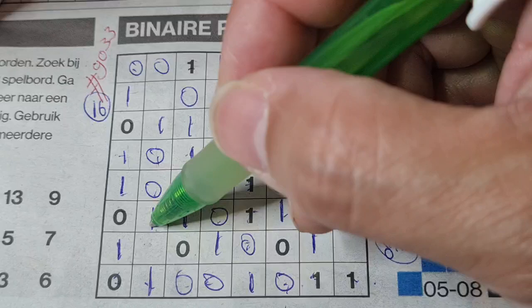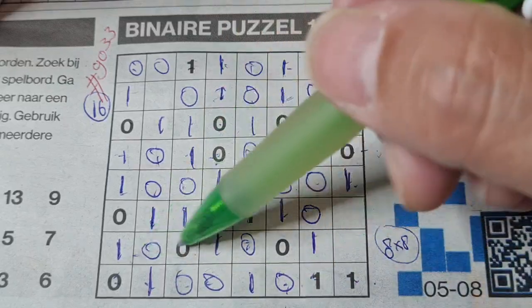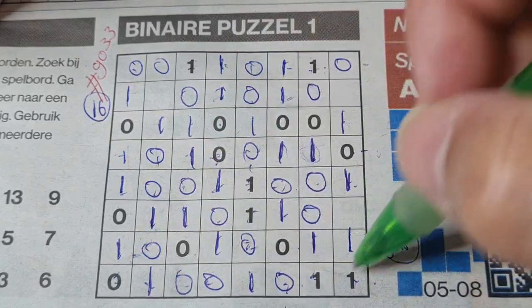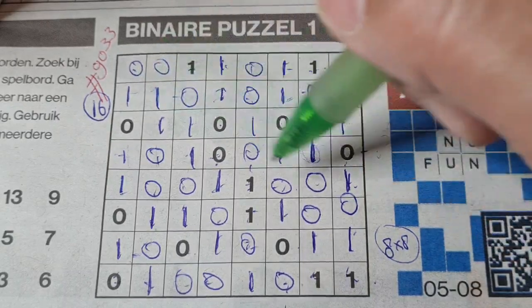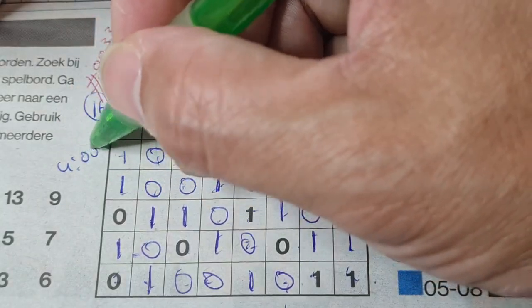Double zero here, 1 there, 1. Between two ones comes a zero. 4 zeros we have here, so the rest are ones. 4 ones we have here, so the rest are zeros. And 4 zeros we have here, so the rest are ones. Finished in 4 minutes. Well, it took me a lot of time.